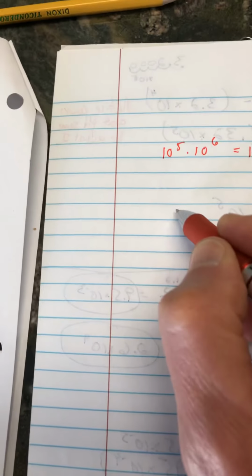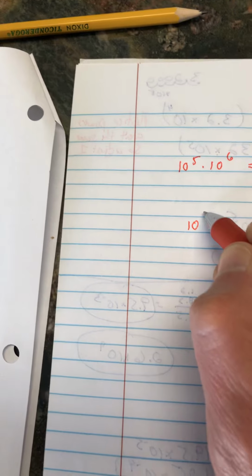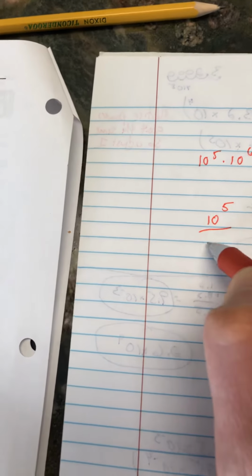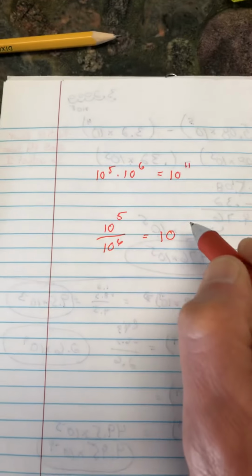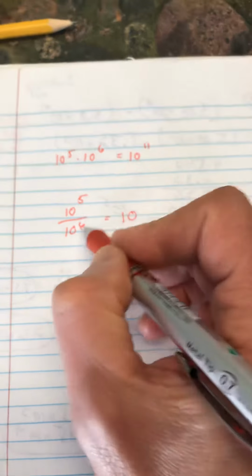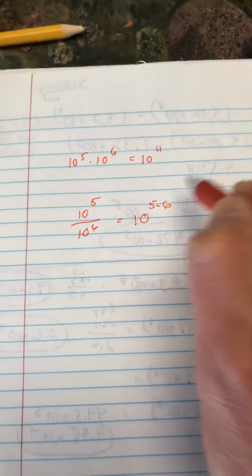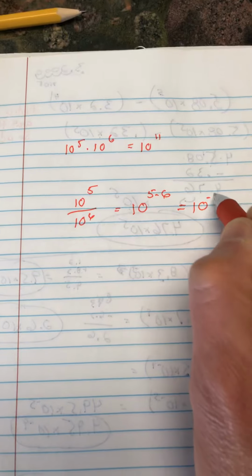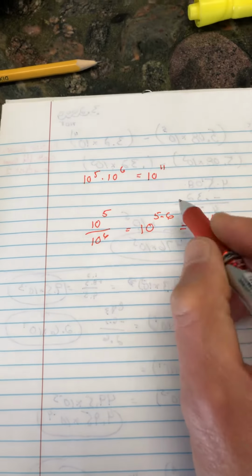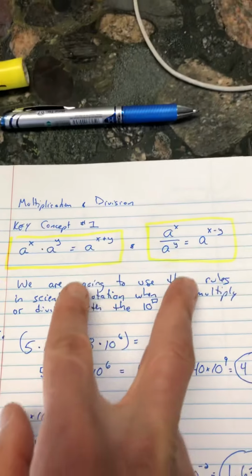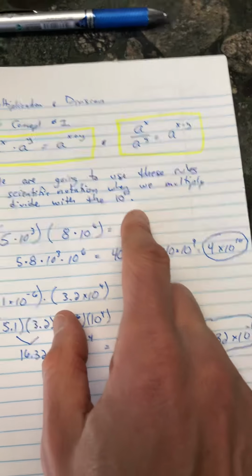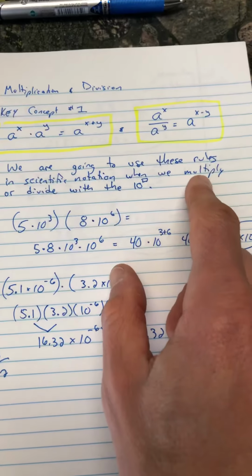If you were dividing, if I had 10 to the 5th divided by 10 to the 6th, the base stays the same, and I just subtract from top to bottom. 5 minus 6, which equals 10 to the negative first power. Okay, so we're going to use those rules as we go through here. So they're very, very important concepts to know. So when we multiply and divide, I think it's real easy. We're going to use these rules.